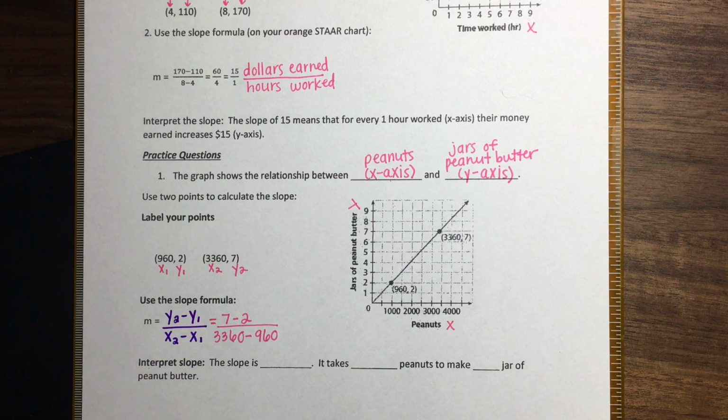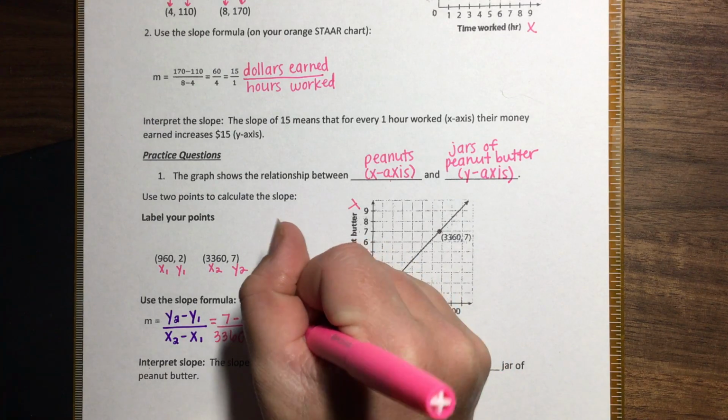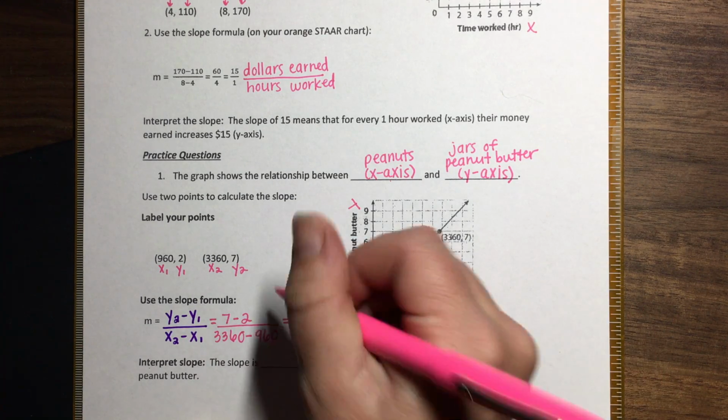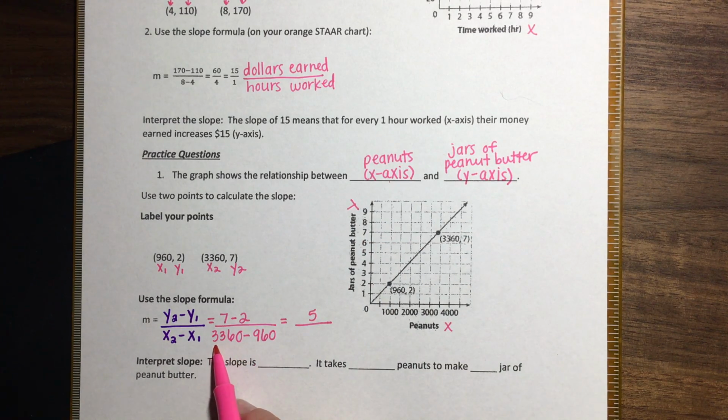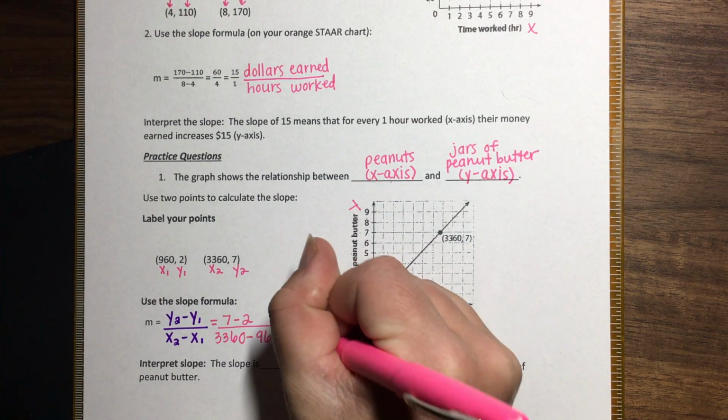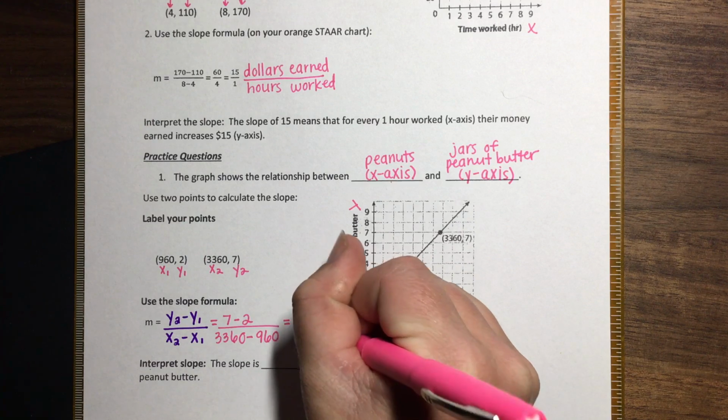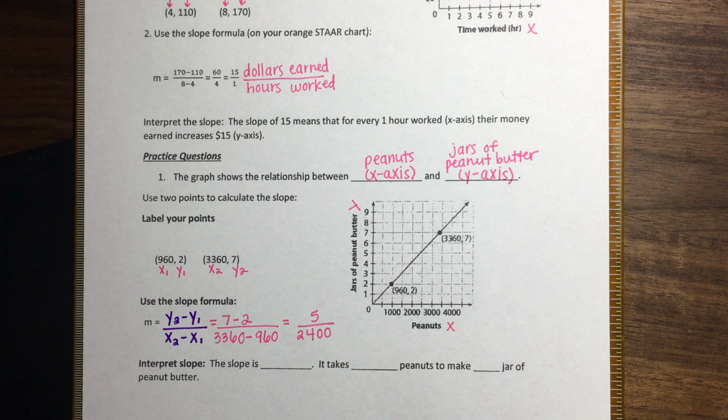Okay, so now I've plugged in my 2 points into my slope formula. Now I've got to go ahead and simplify this. I have 7 minus 2, which gives me 5. On bottom, I have 3,360 minus 960, which gives me 2,400 as my denominator. So I have 5 divided by 2,400.